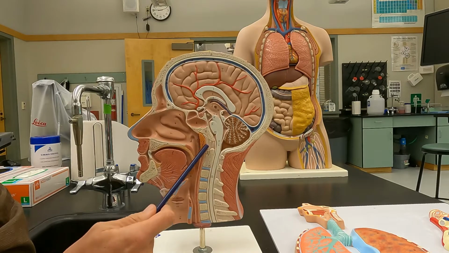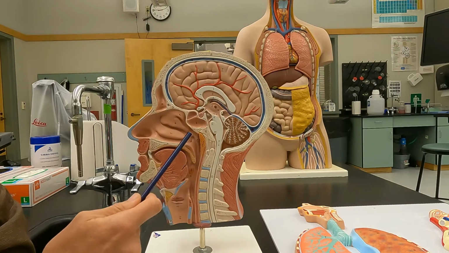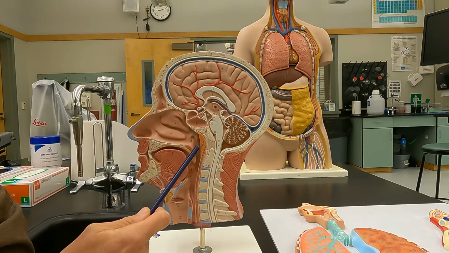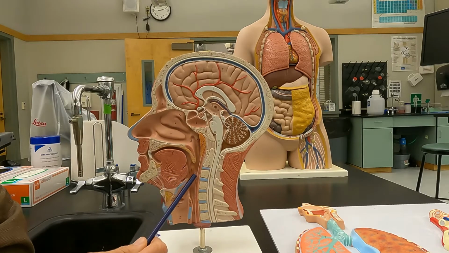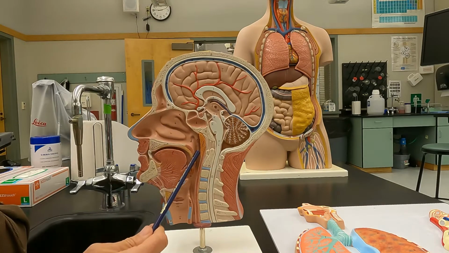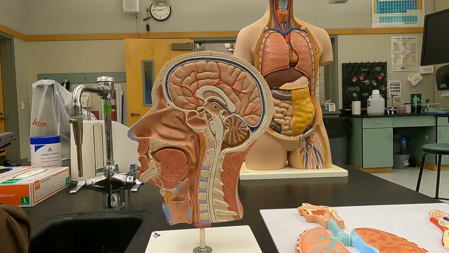The portion of the throat in back of the nasal cavity is called the nasopharynx. In back of the oral cavity is called the oropharynx. And in back of the larynx is called the laryngopharynx. Good. And it's basically the job of the pharynx to get that air down to the lower parts of the respiratory tract.